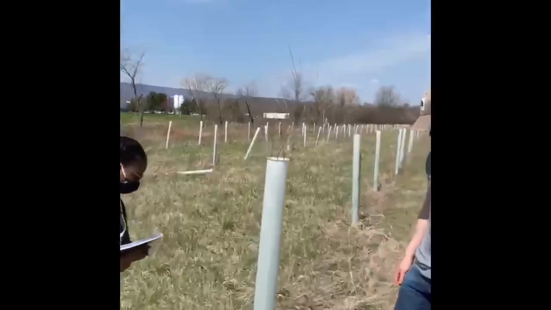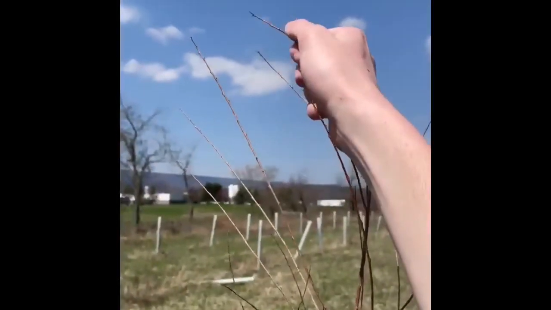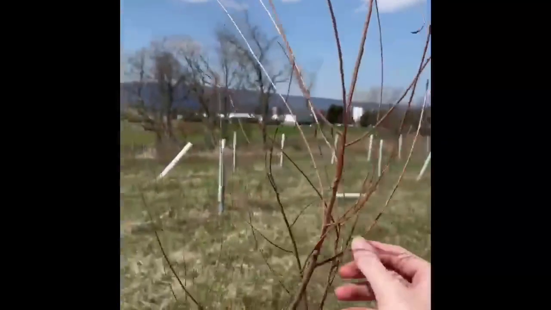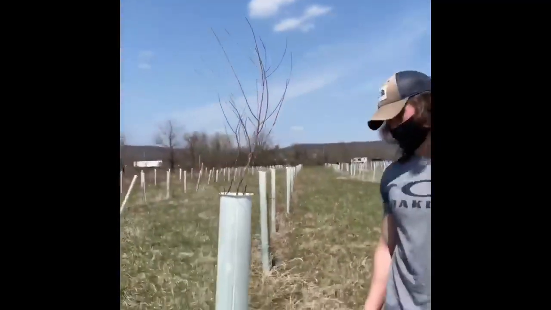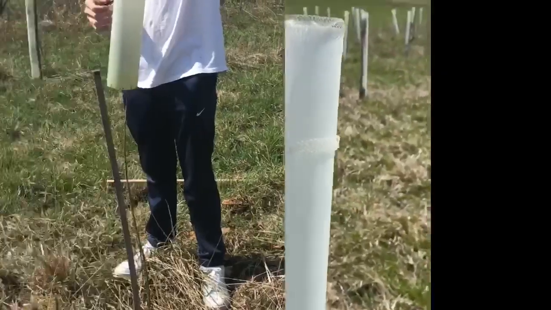The main thing we're looking for in these trees is we do a test from the top of them, and if they're bendable but they don't break, then they're most likely alive. And we also look to see if they're budding. This one is not. And then we also have the mallet to hit these wood sticks back in that keep the trees up.